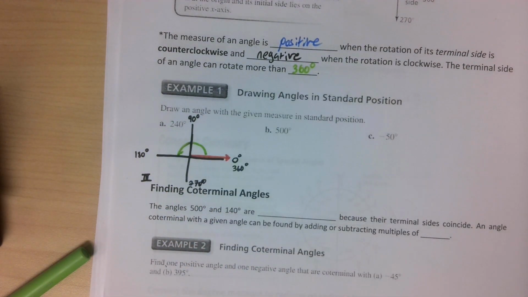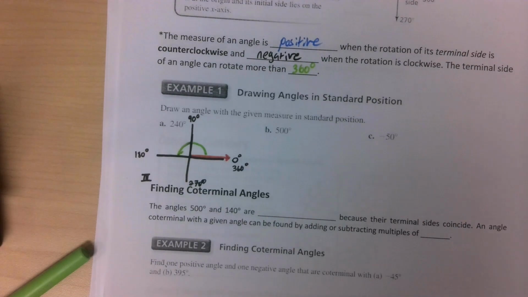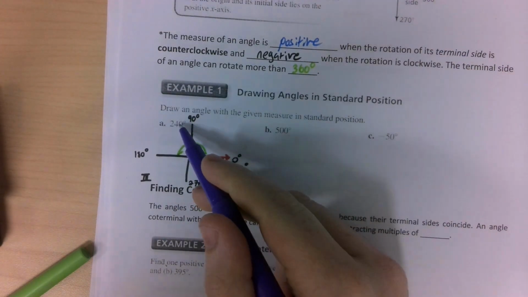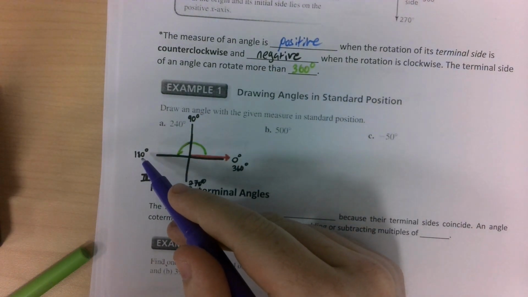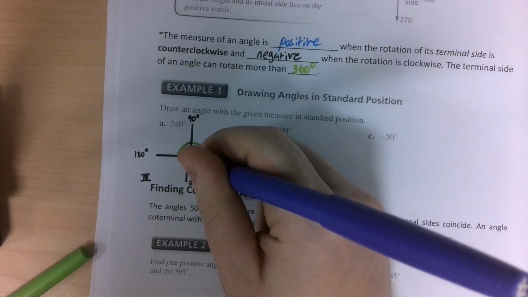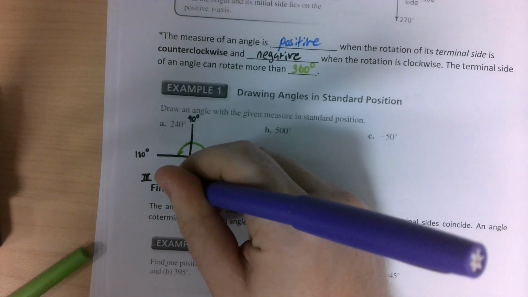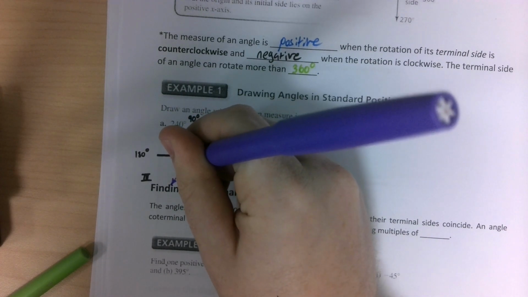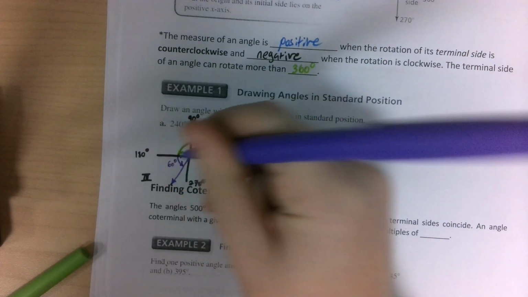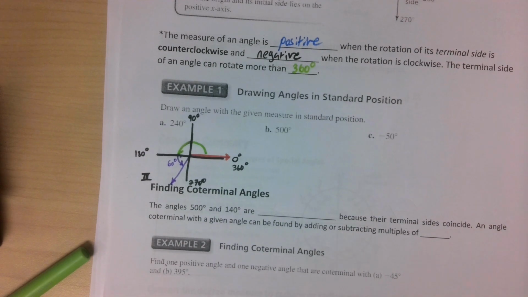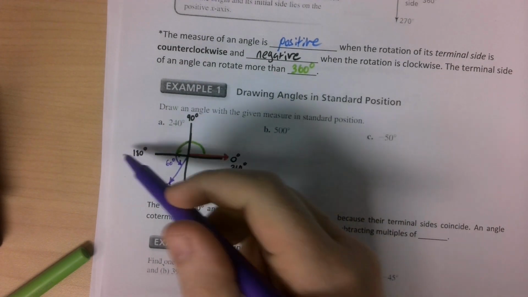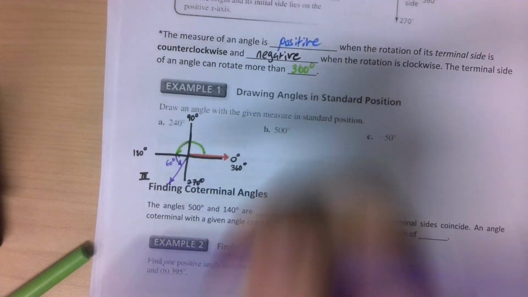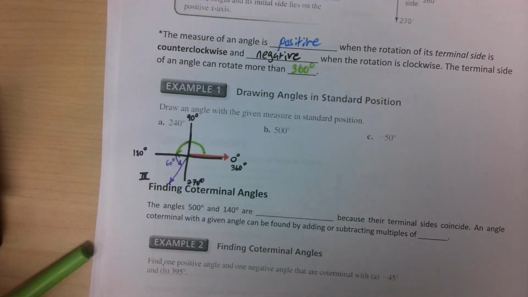That'll tell us how much further than 180 degrees we have to go. So what's 240 minus 180? It's 60. So a 240 degree angle is just 60 degrees past 180. This is one way that we can draw our angles, by starting off, getting to one of these axes, and then seeing how much further we need to go.